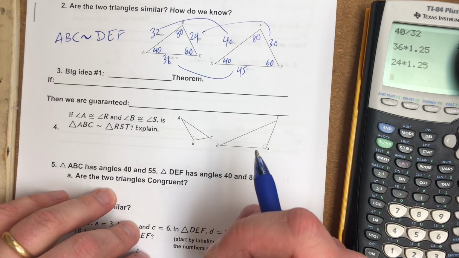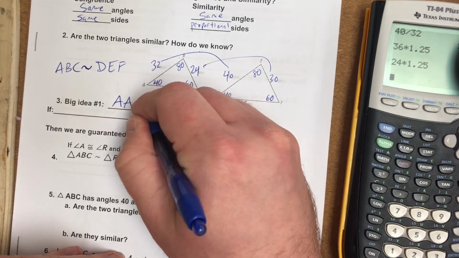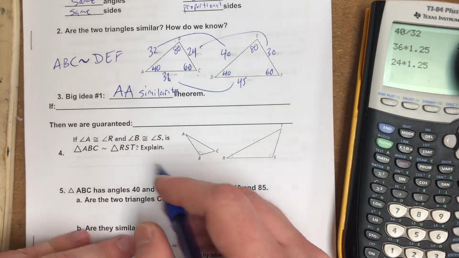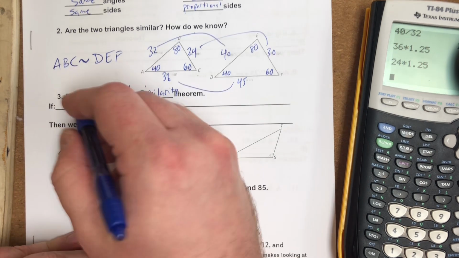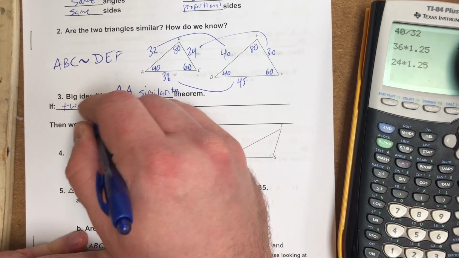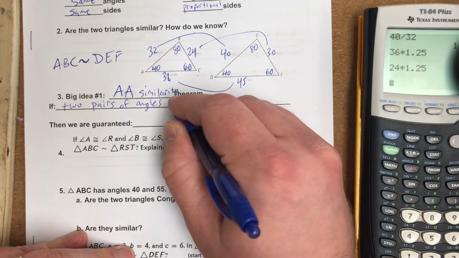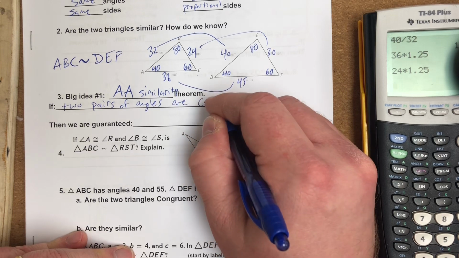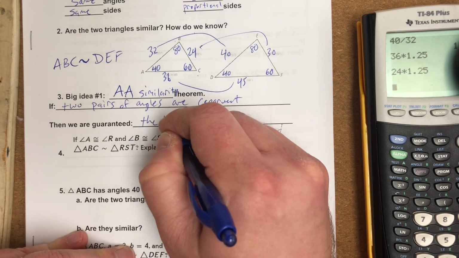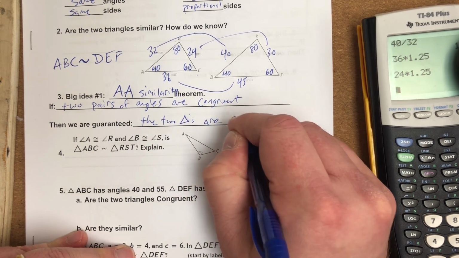Our first theorem is called the AA similarity theorem. If two pairs of angles are congruent, then we're guaranteed the two triangles are similar.